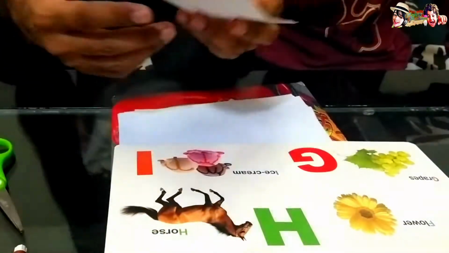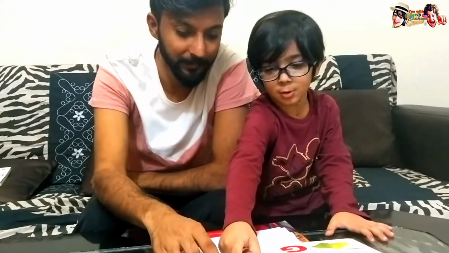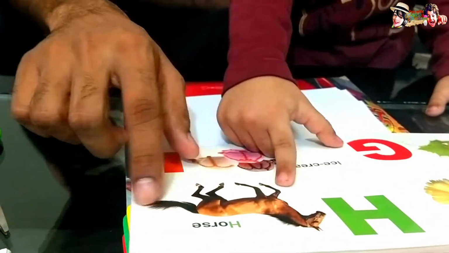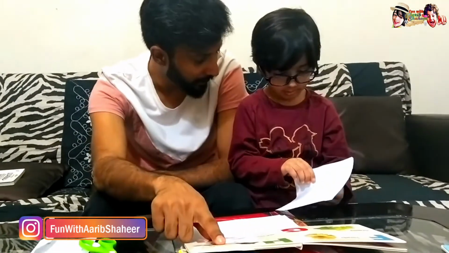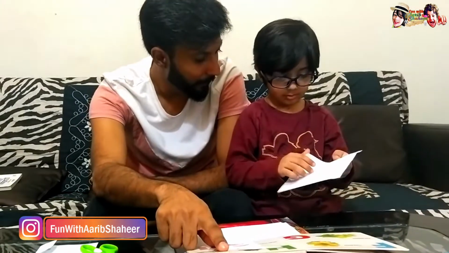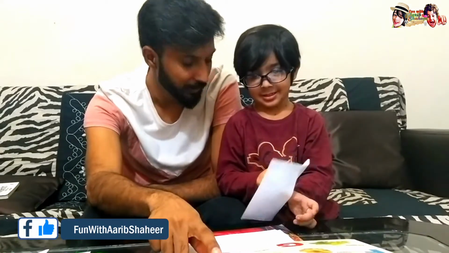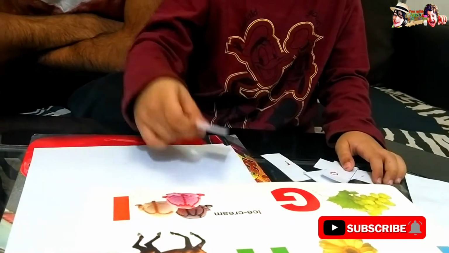You want to do the next puzzle? Yes. In the next puzzle, what do we have to do? What is this? Horse. Can you spell it? H. O. R. S. E. Yes. Horse. Take out different letters from it and arrange it like this. Listen. Arrange it like this. What is the first letter here? H. We find H from this envelope. Take out all the letters.